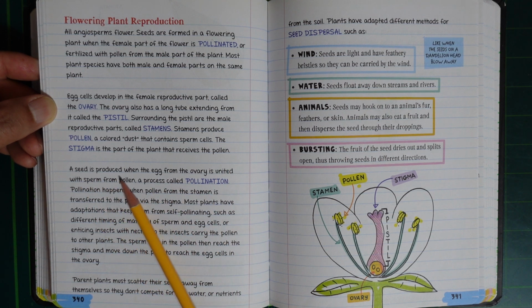A seed is produced when the egg from the ovary is united with sperm from pollen, a process called pollination. Pollination happens when pollen from the stamen is transferred to the stigma.